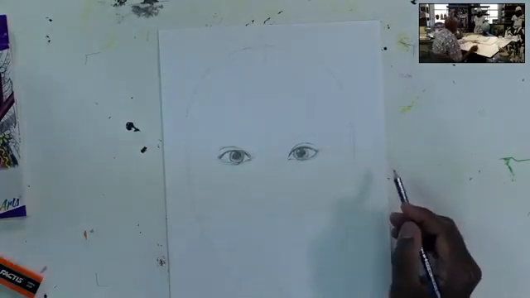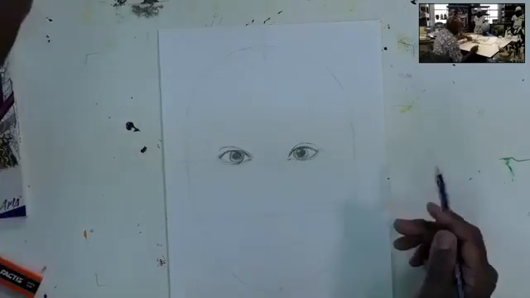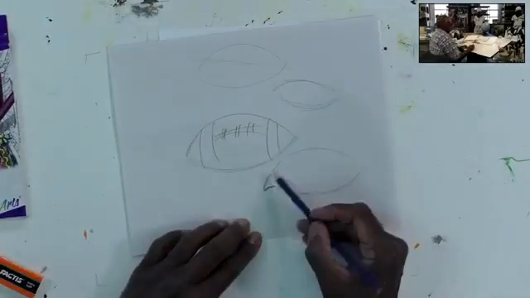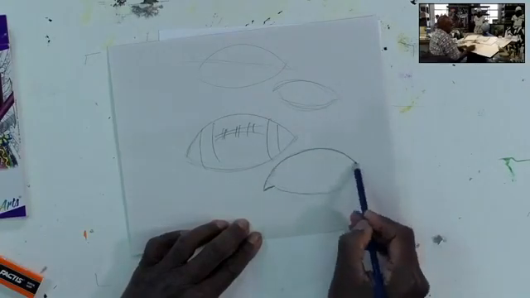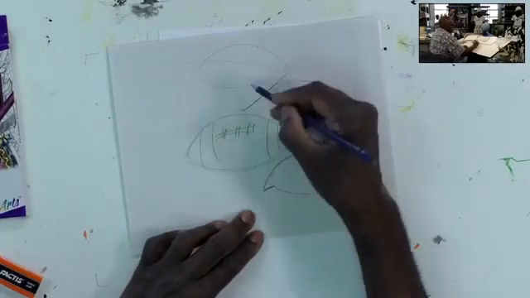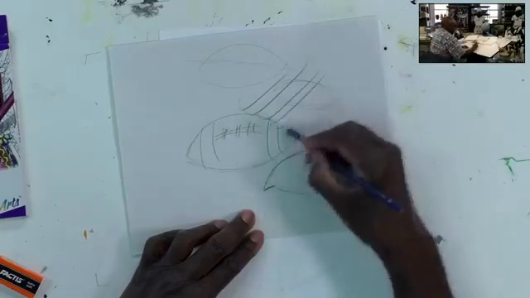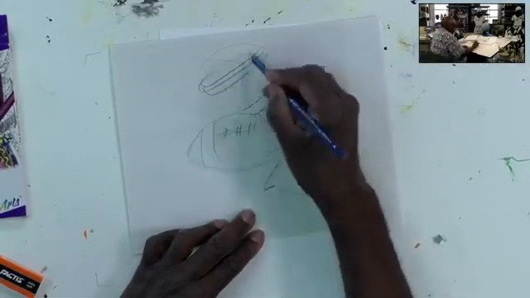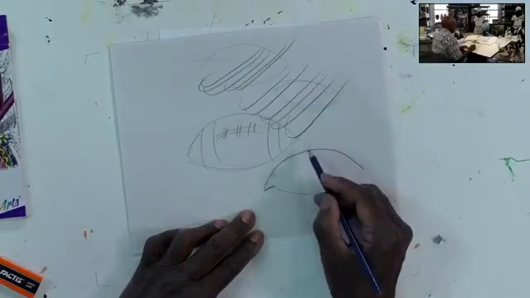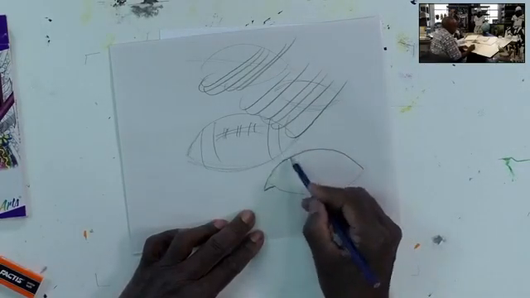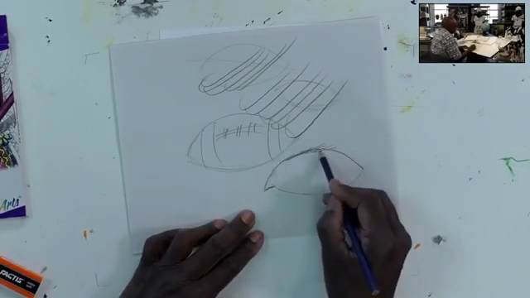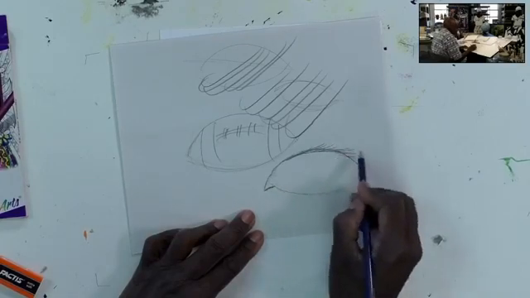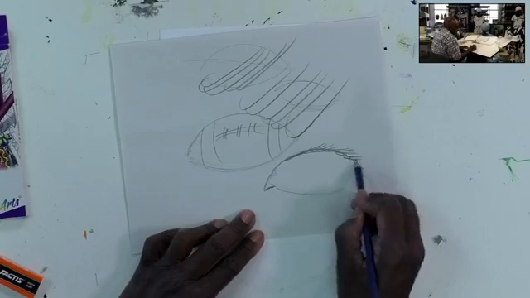Now the lashes, I want you to see how I'm going to draw these lashes. I'm going to be making marks like this. See, it's going to scoop up like that. But it's going to be more like this, close together. So when I draw these lashes, you see that? It's kind of like it comes from underneath the eye.